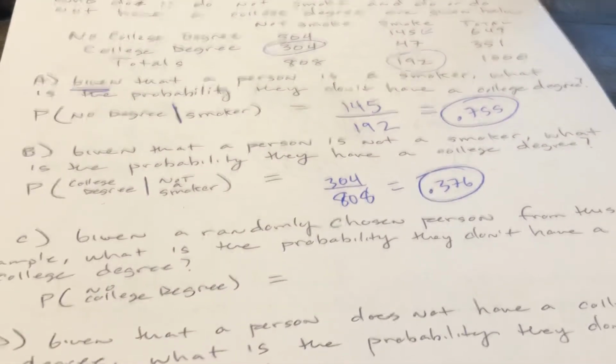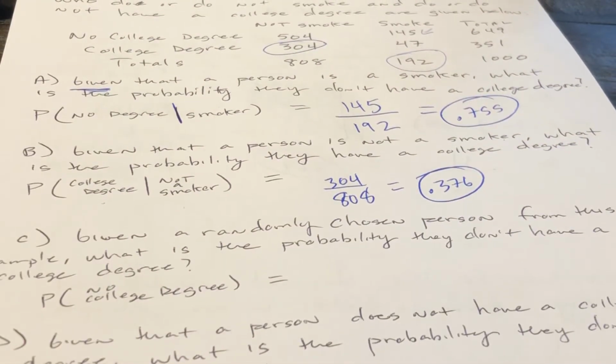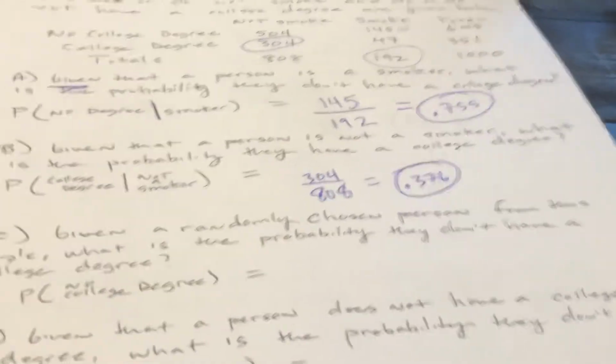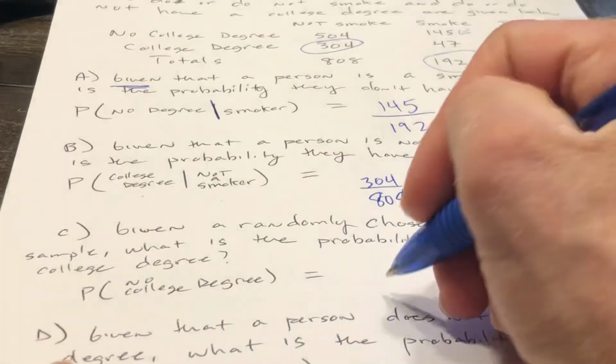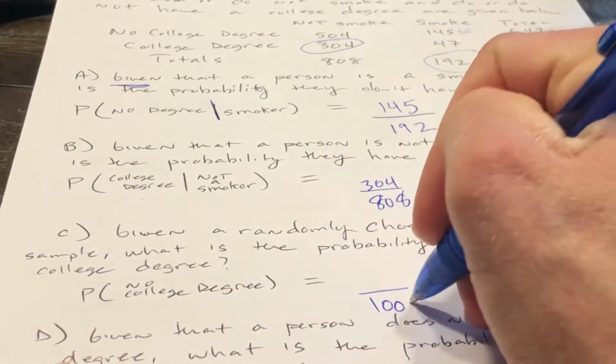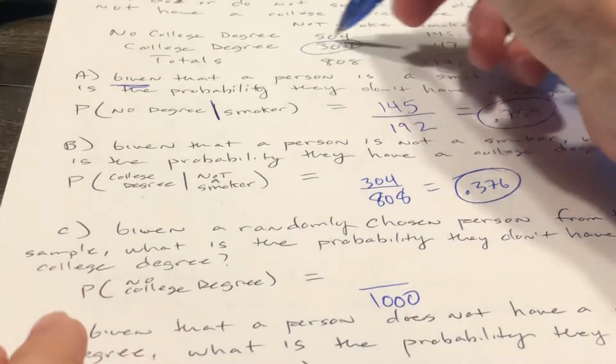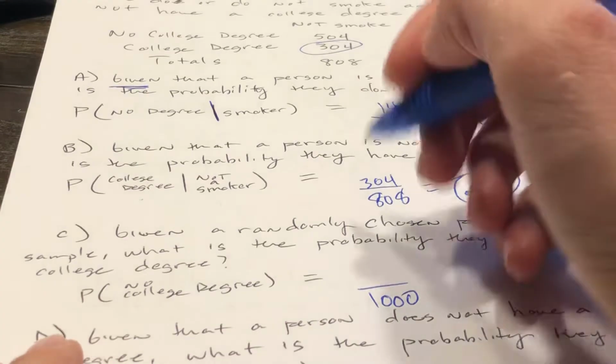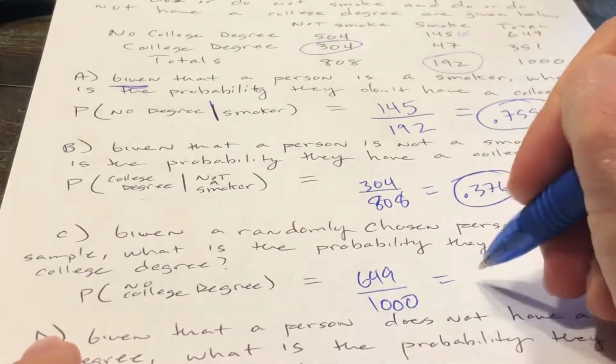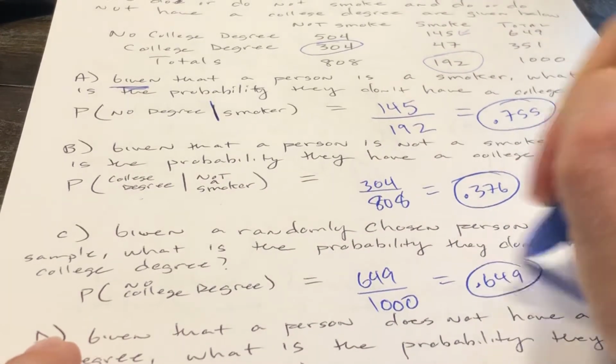Now, given a randomly chosen person from the sample, even though it says given, that's not a conditional probability. So that's just anyone at random. What's the probability they don't have a college degree? So there are 1,000 people. So this is just asking what's the probability you pick someone with no college degree. So no college degree, that row is 649. 0.649.